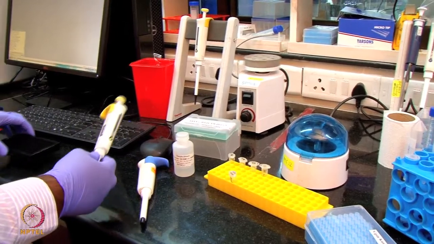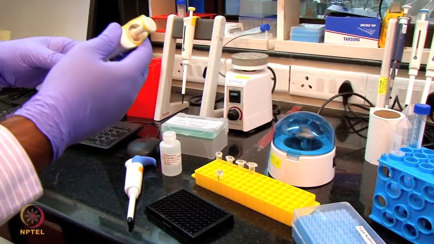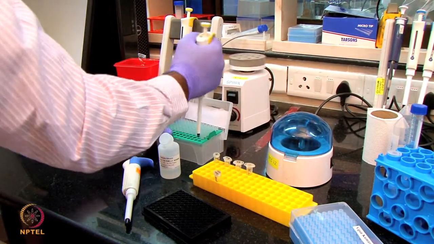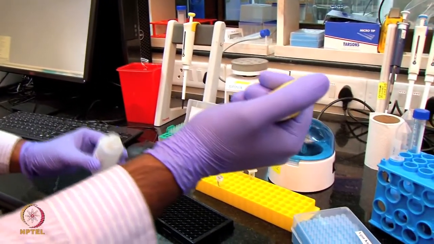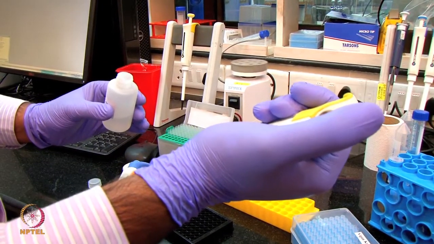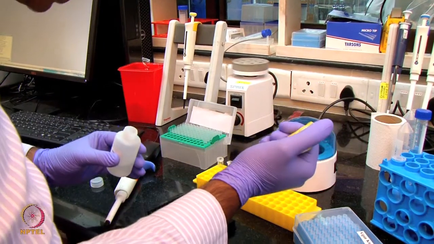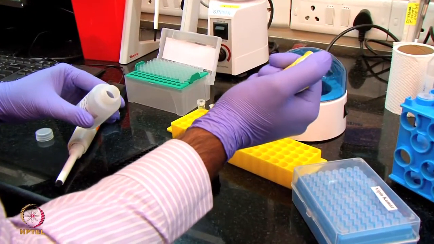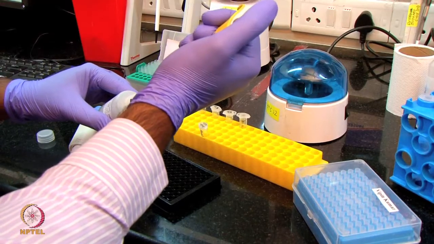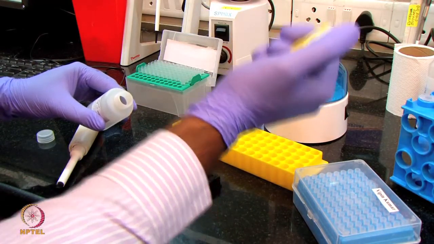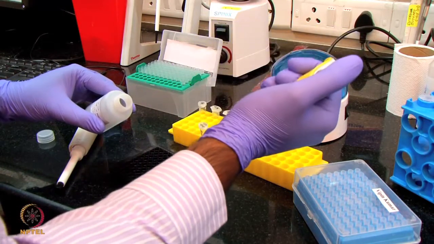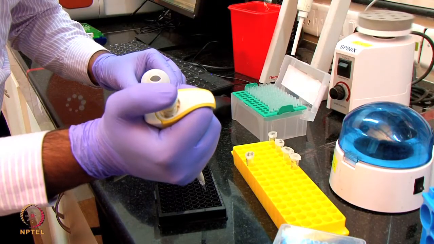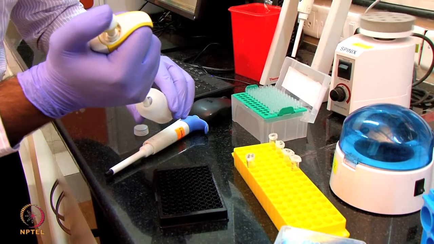Prior to that, I'm taking this 96 well plate and adding the buffer into the wells. I'm going to use around 6 concentrations, two-fold dilutions. So I will add buffer here. I'm going to do the dilution in the plate itself. So 200 microliter each of the sample diluent buffer I'm placing in the 6 wells of the 96 well plate. I'm going to use 3 wells as references, just plain buffer as a reference.